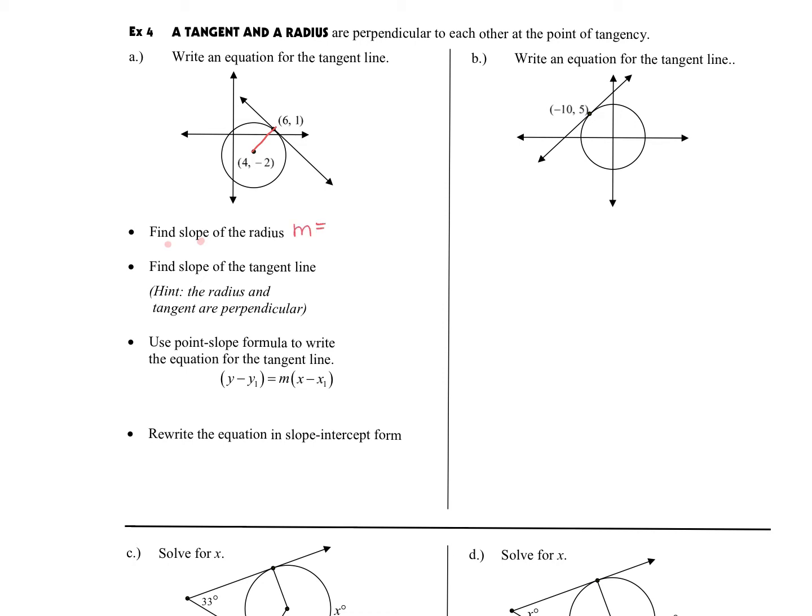We're going to do our change in y's, 1 minus a negative 2, over our change in x's, 6 minus 4 is 2. Is 3 over 2.